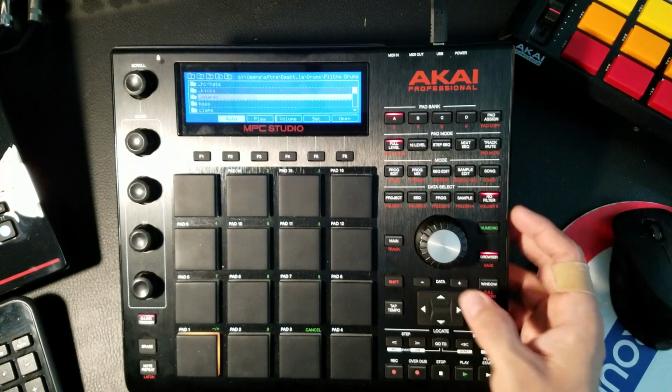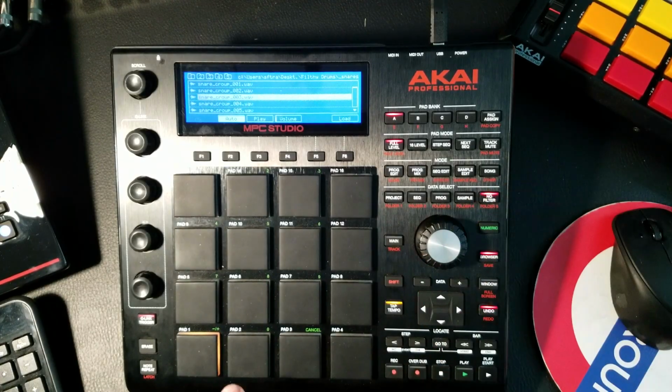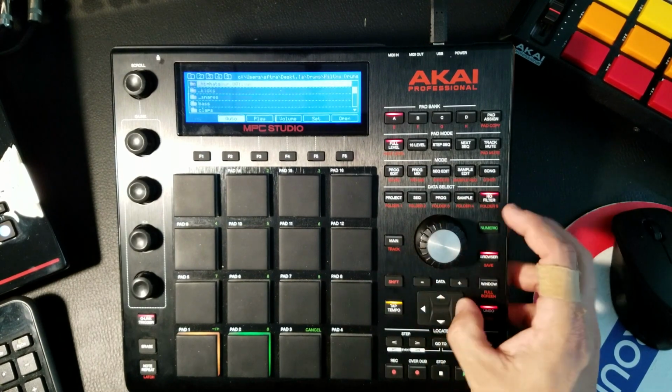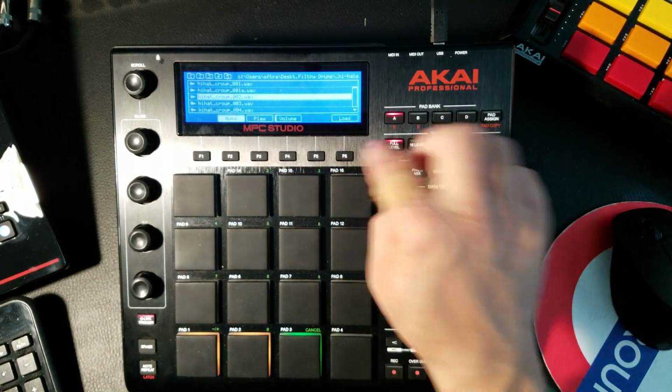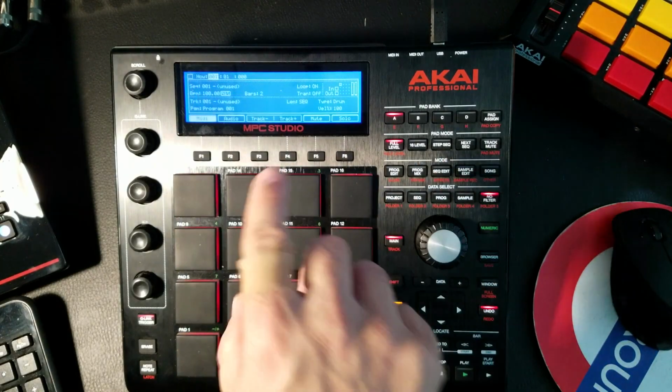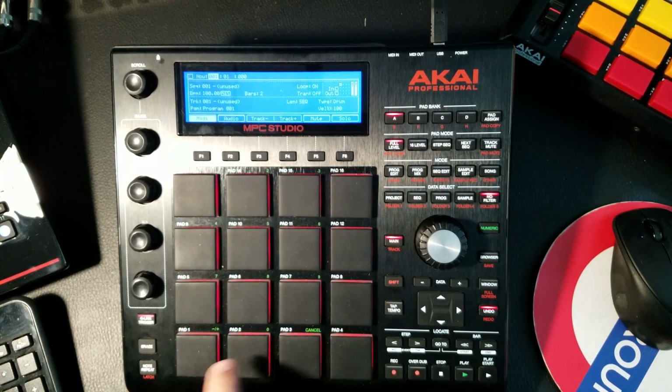So I'm going to repeat the process, add a snare, and add a hi-hat. Okay, and then when I'm done making my selection, click main to go back to the main screen. And from here I can sequence a beat.